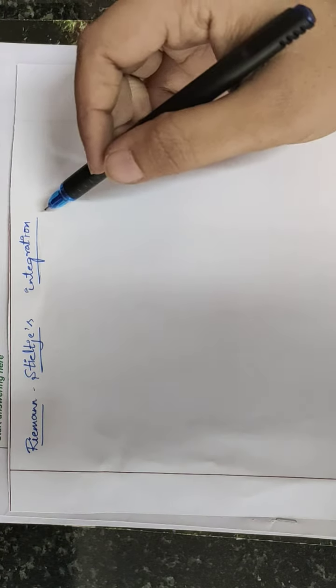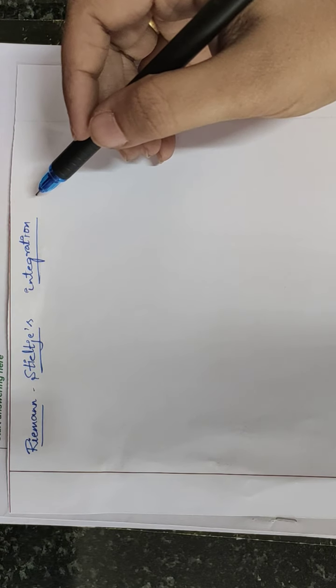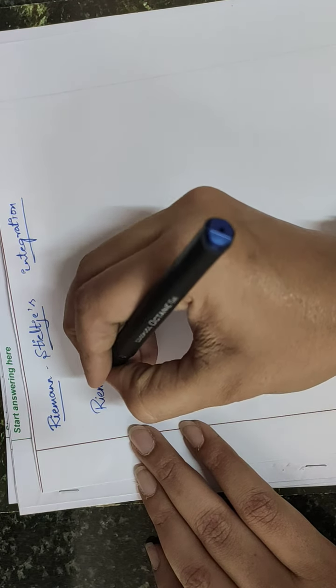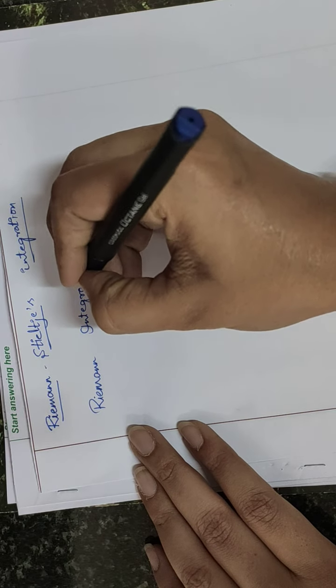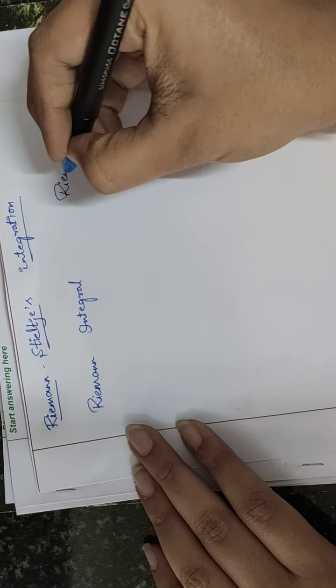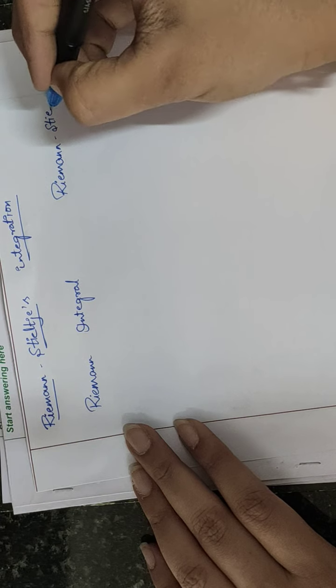Hello dear students, in this session let us continue with the next topic, that is Riemann-Stieltjes integration. Before moving to this topic, first we have to understand what is the difference between Riemann integral and Riemann-Stieltjes integral, right? So we have already seen Riemann integral. Now this is Riemann-Stieltjes integration. So there must be some difference between Riemann and Riemann-Stieltjes integral.